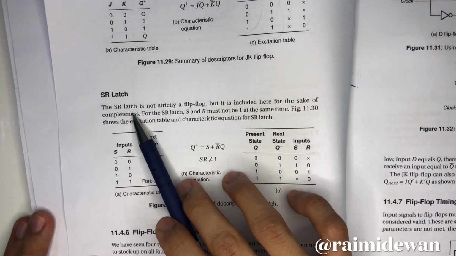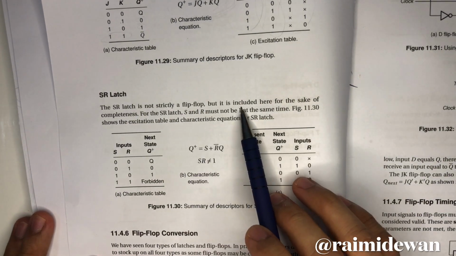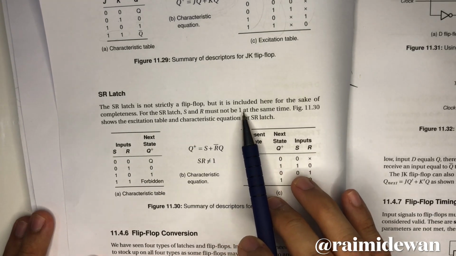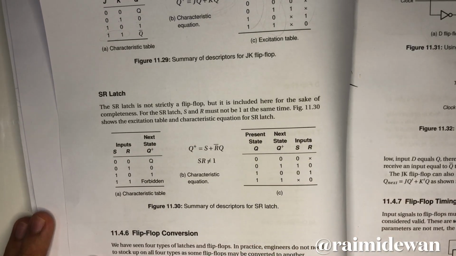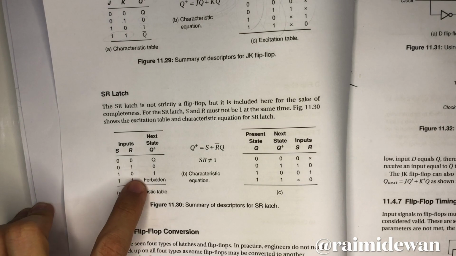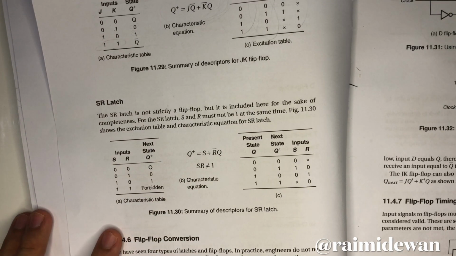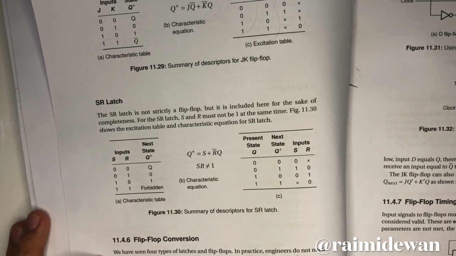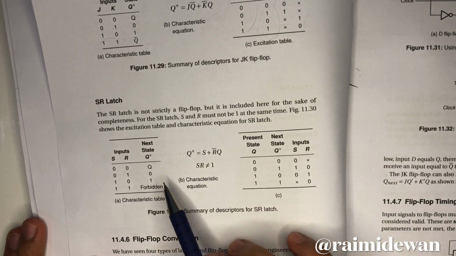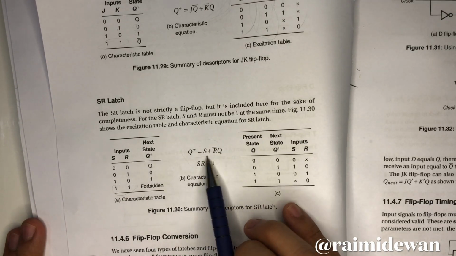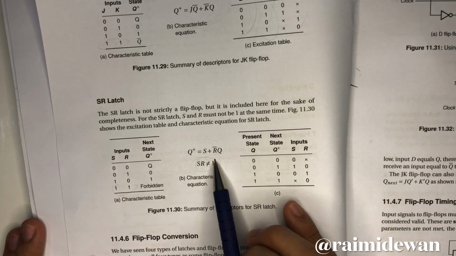Now the SR latch is not strictly a flip-flop, but it is included here for the sake of completeness. For the SR latch, S and R must not be 1 at the same time. I think you already learned this from the previous lecture. If both are 1, then both Q and Q bar will be low, which is forbidden. We cannot have Q and Q bar both with the value 0, because if Q is 0, Q bar should be 1. That's why this one is forbidden. So the characteristic equation is valid only in the case of SR not equal to 1.